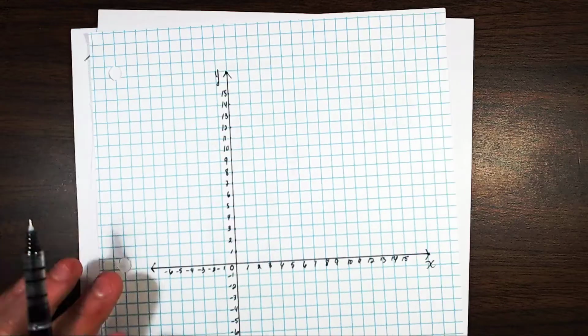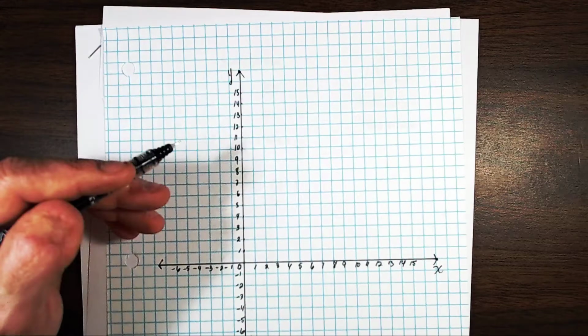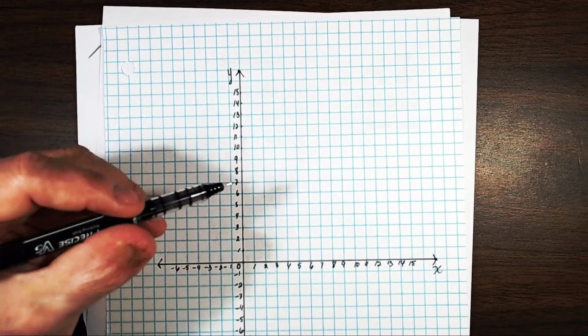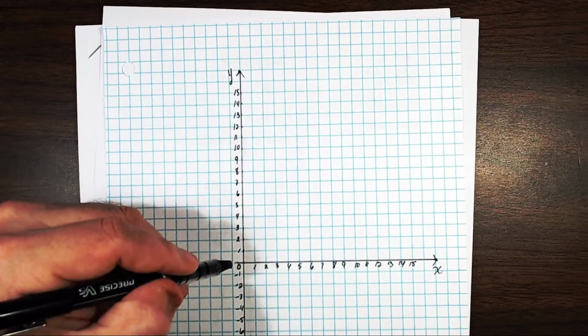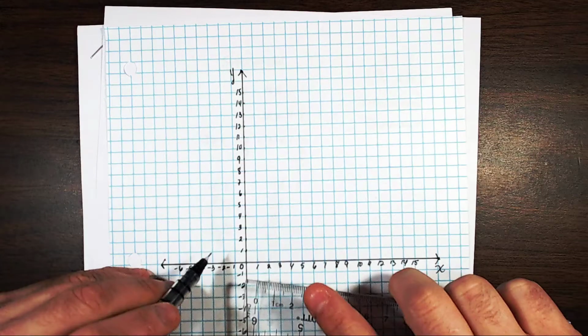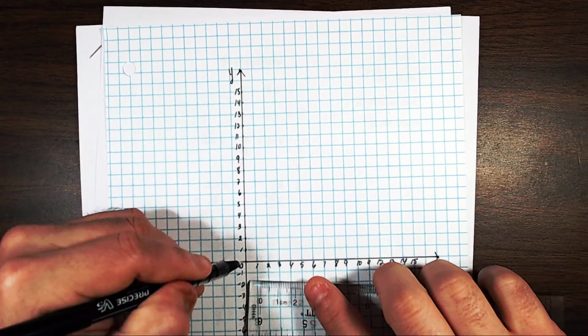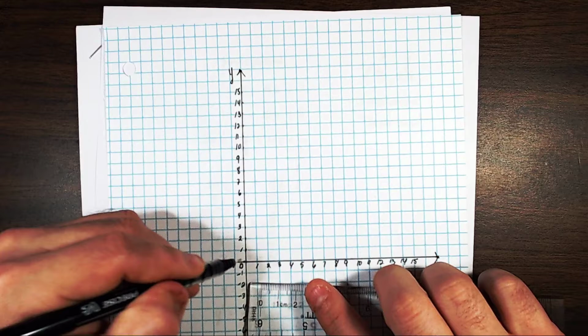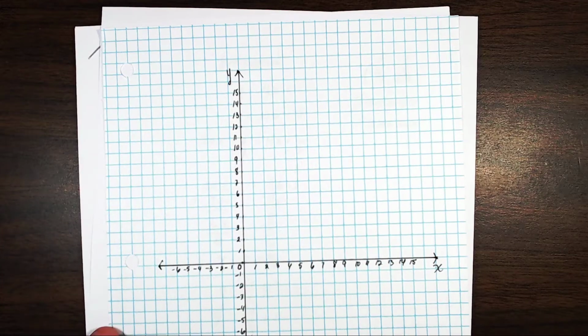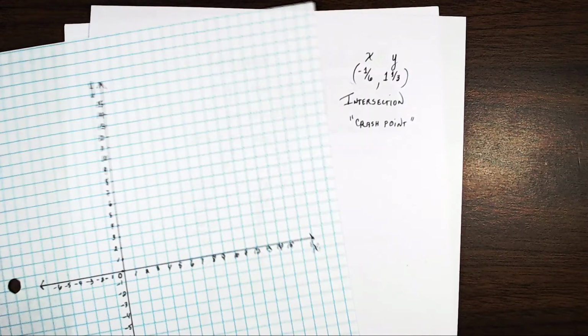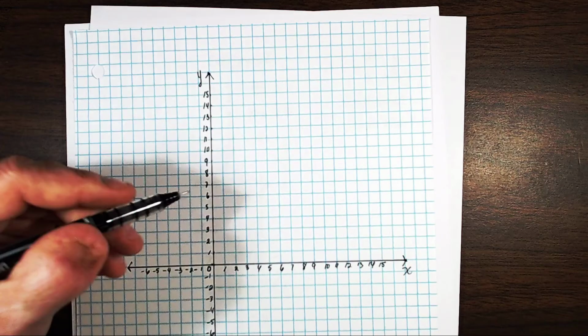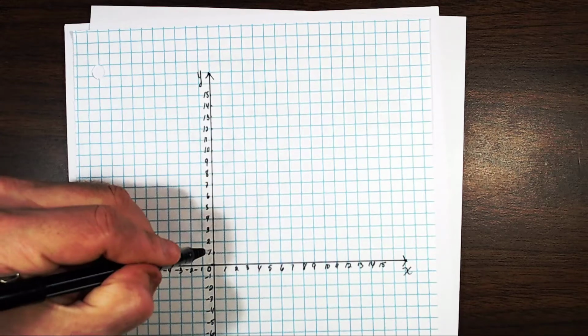That would put us somewhere, because -1/6 is very hard to find. It's literally going to be 1/6 of one of these squares. So somewhere right near the origin on the x-axis, and then I go up to 1 1/3 on the y-axis, about right there.